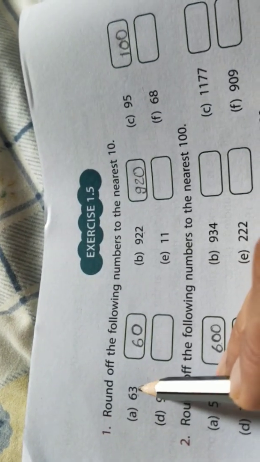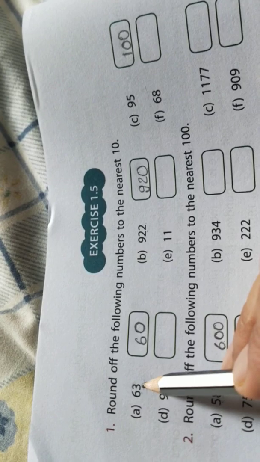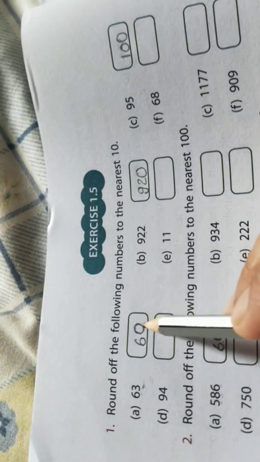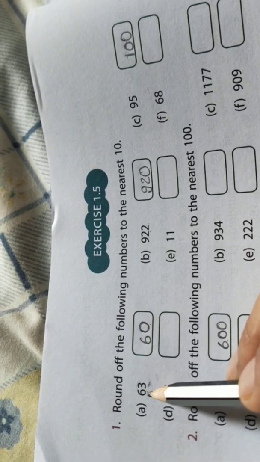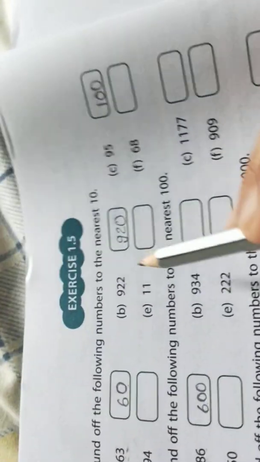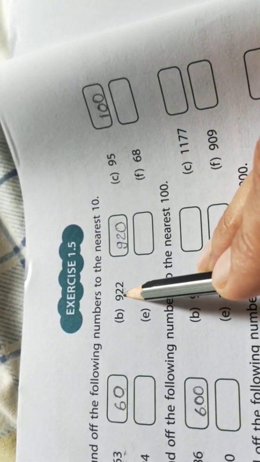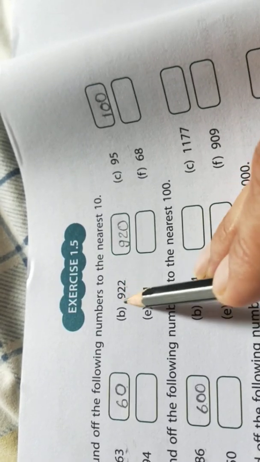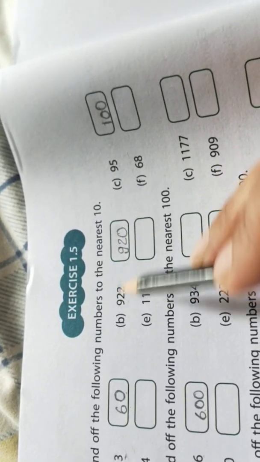Similarly, when you look at the number 63, the digit in the ones place is 3, so you'll write 0 in the ones place, and the digit in the tens place will be the same. In the next question, the number given is 922.